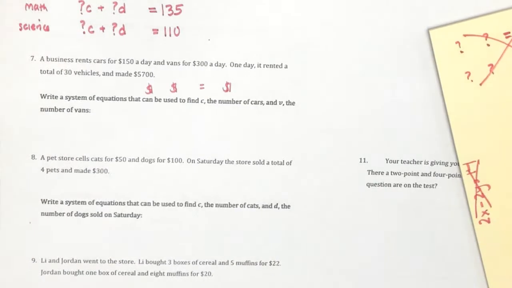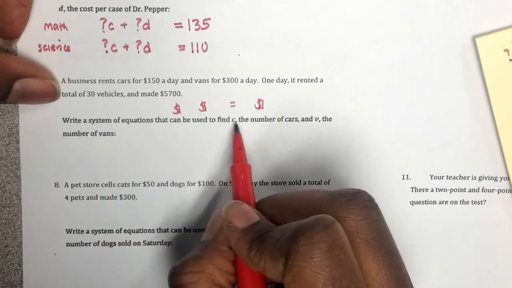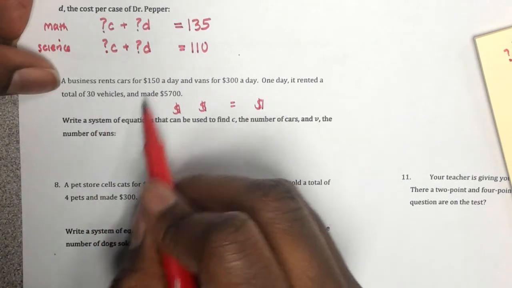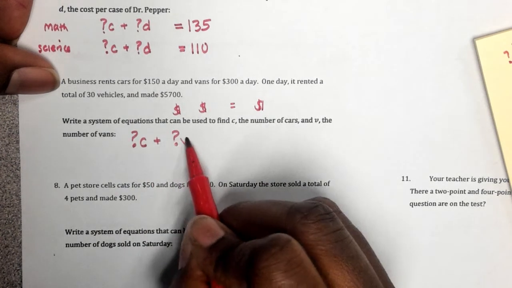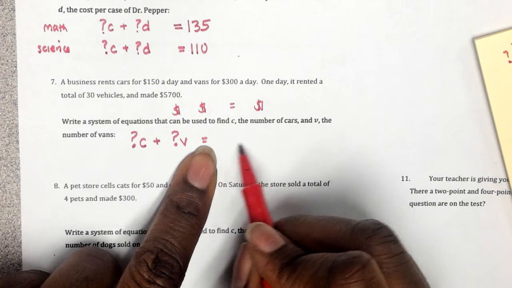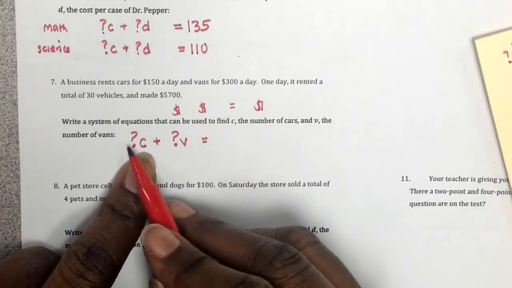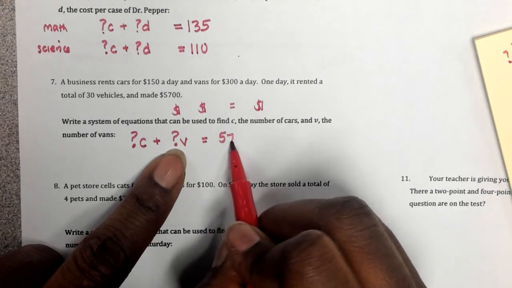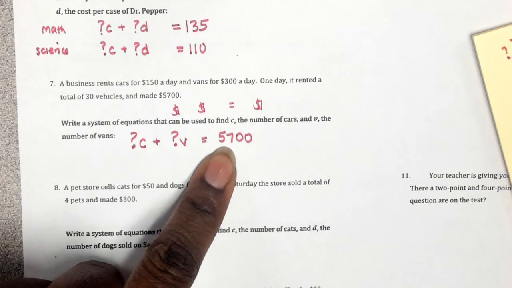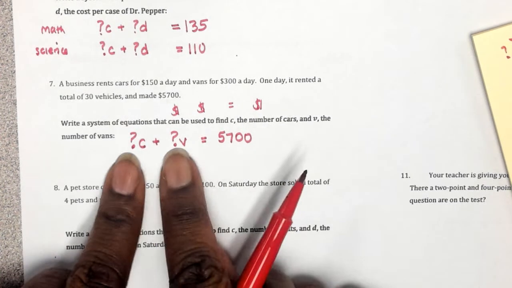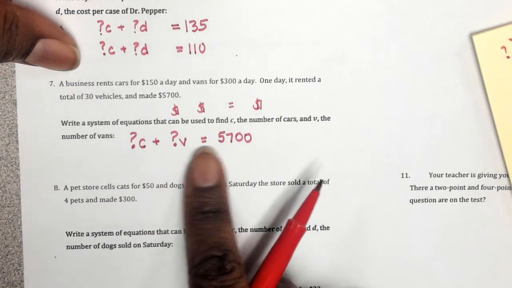Alright, so we got to figure out, well, what did we spend and how much did we spend? So we got the cars. How much did the cars rent for? How much for the cars? Plus how much for the vans? And then your other, what is the total cost for both of them? Remember, if this is money, I want to know how much money was being spent totally. So money. What are the other two monies? 150 and 300. And then the other equation just represents the total.